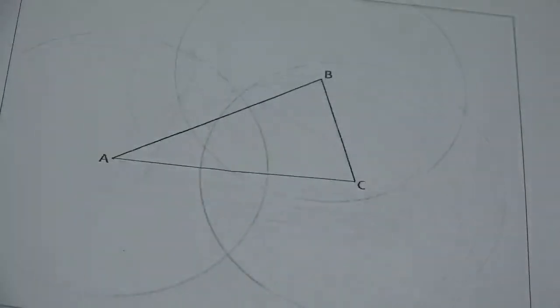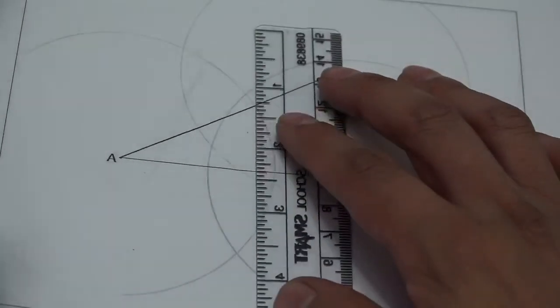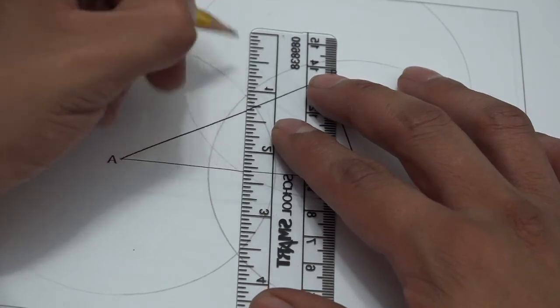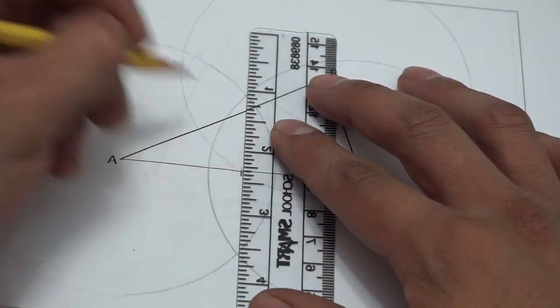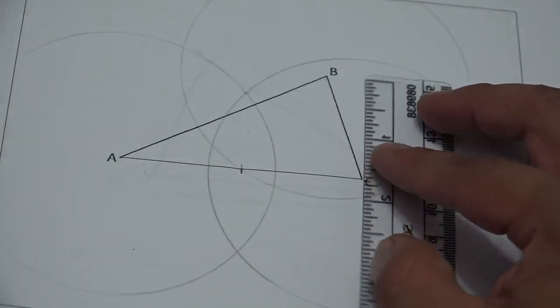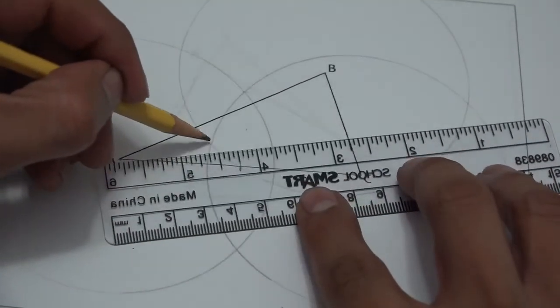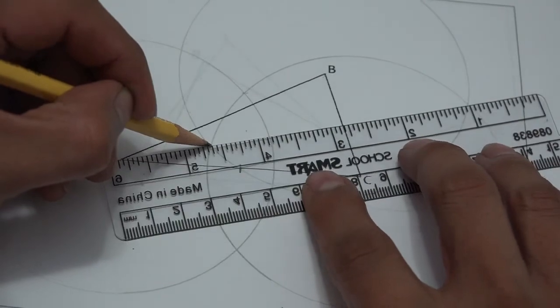Now, guess what? I'm not interested in the perpendicular bisector. I'm interested in the midpoint. I'm interested in this part right here. I'm not interested in the perpendicular bisector of the segment, so I don't need to draw this line.